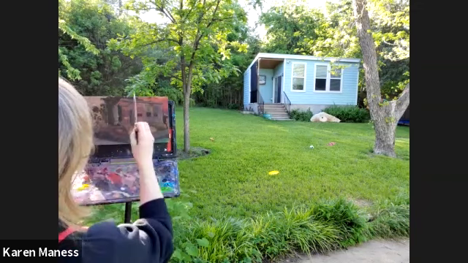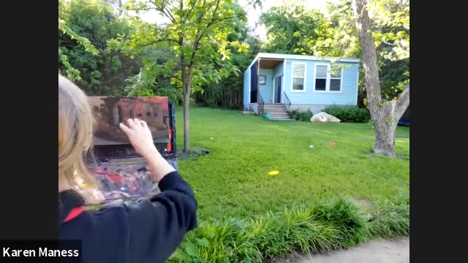So we're able to help see what's happening vanishing-wise in that way.